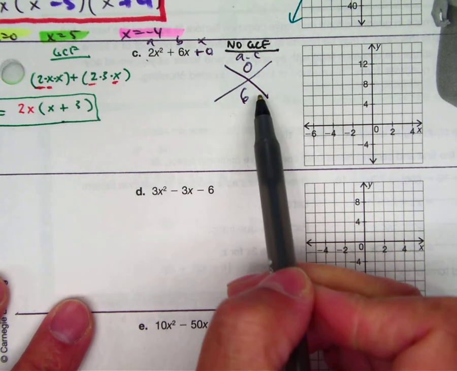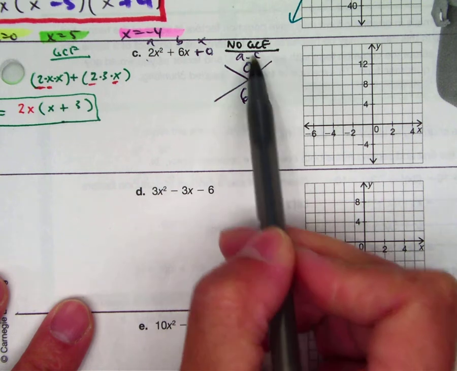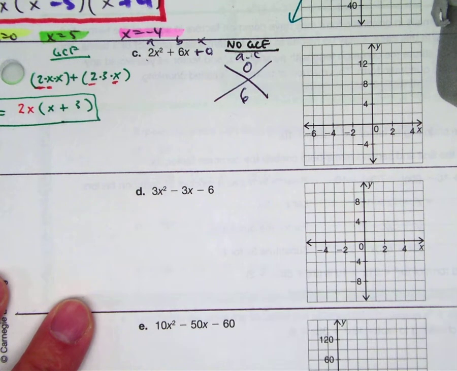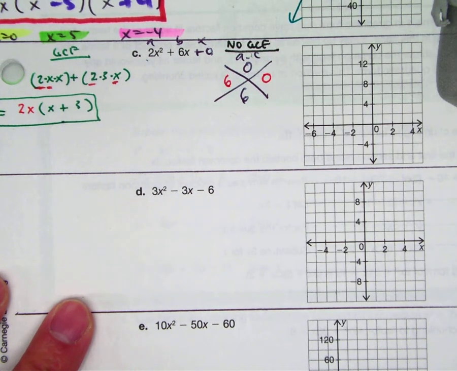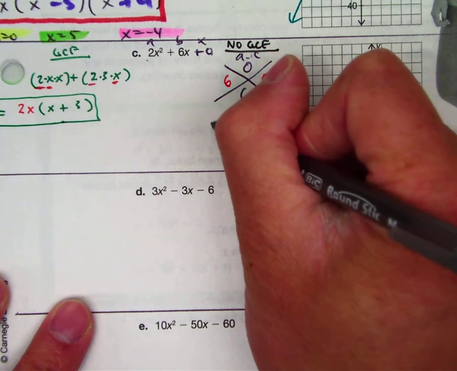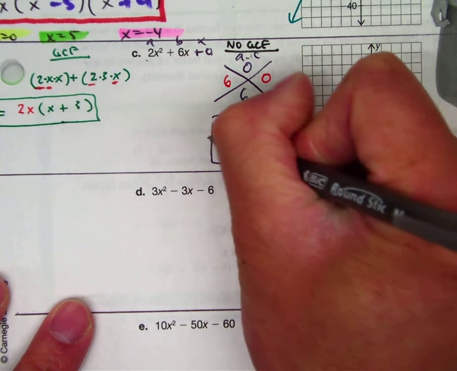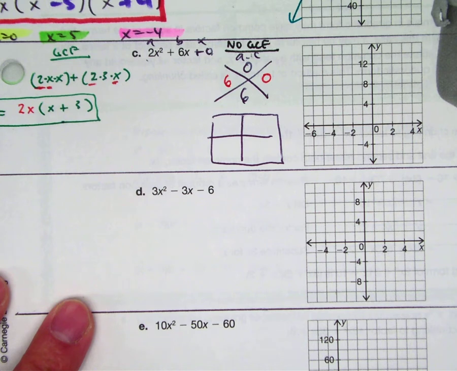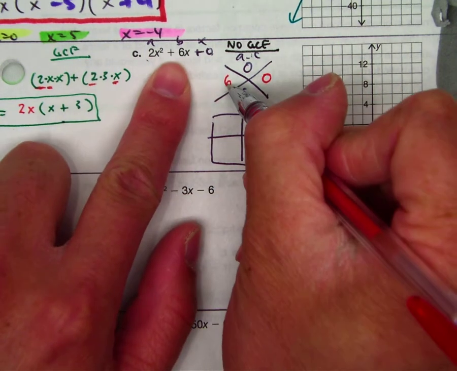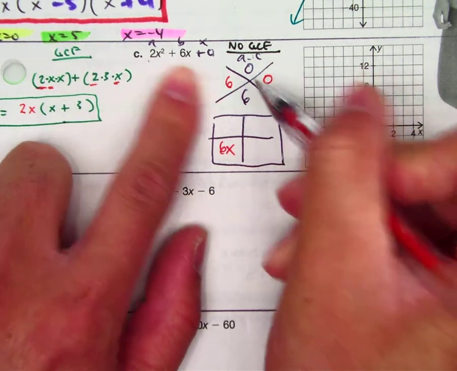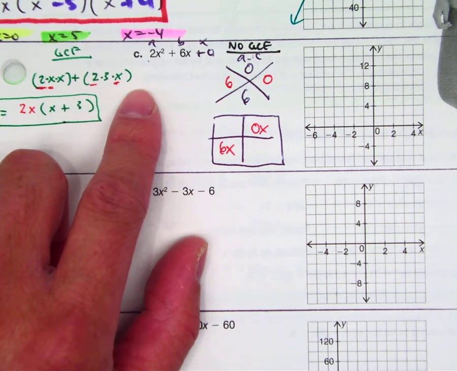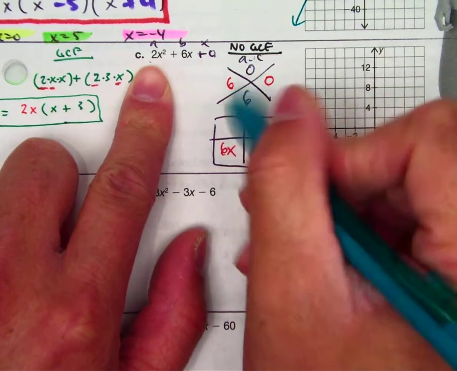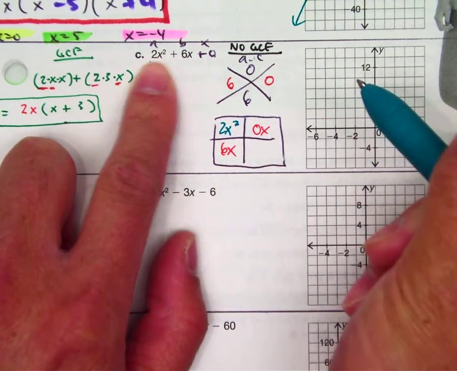Class, 2 numbers that multiply to be 0, but add to be 6. 6 and 0. I'm going to put this into my box. So I'm trying to show you a second approach, just in case you don't see it. This is 6x. This is 0x. I'm going to put this first term in here, and then the last term here.